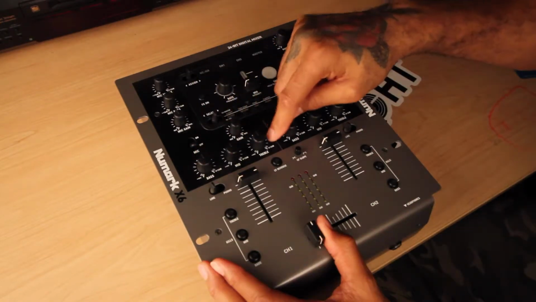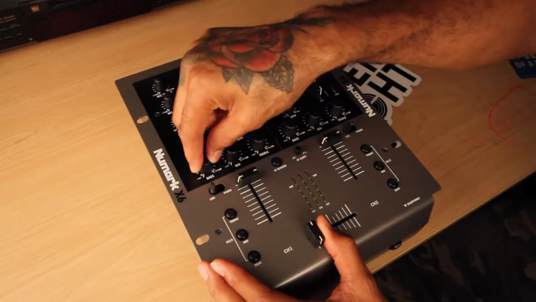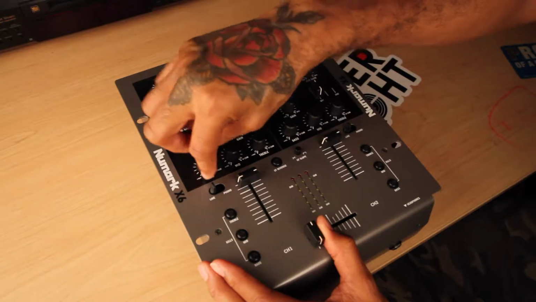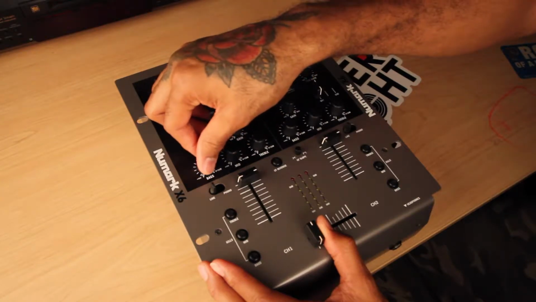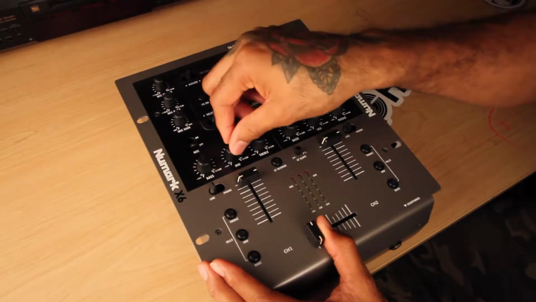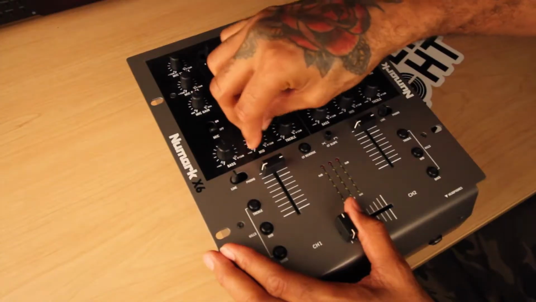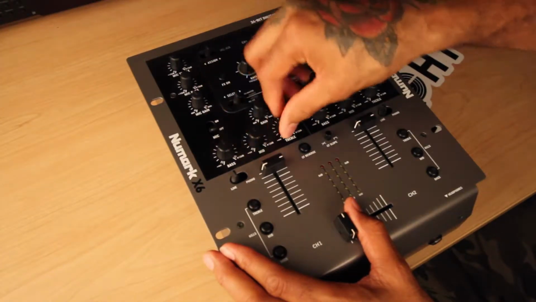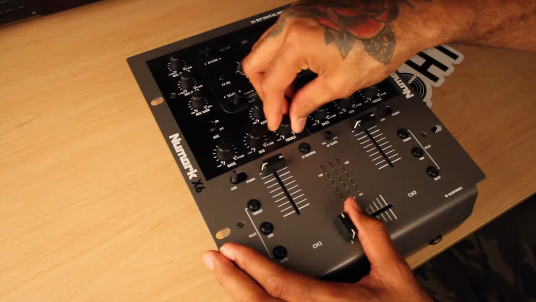So your EQs or equalizers, bass, that's all the way out, that's all the way up. I wouldn't know why you want to do that. This is for your mid, all the way down, all the way up, and for your highs or your treble, all the way down, all the way up.